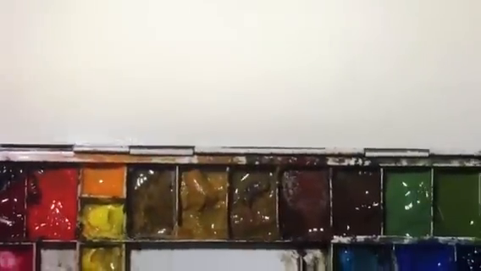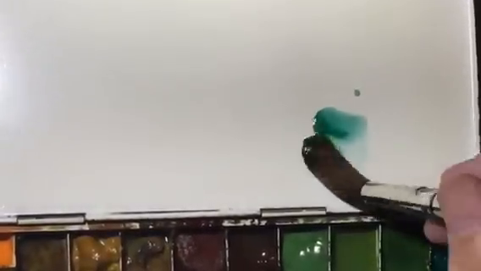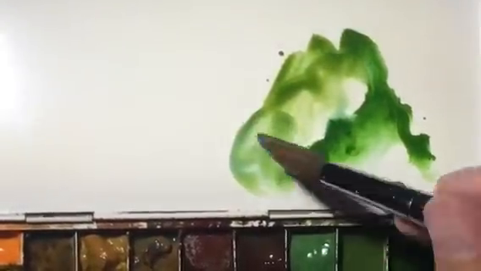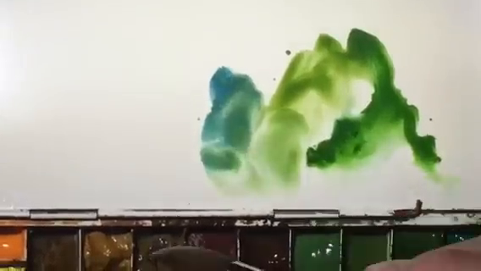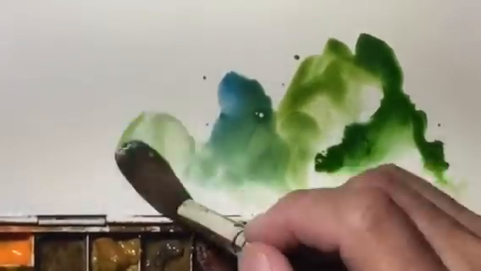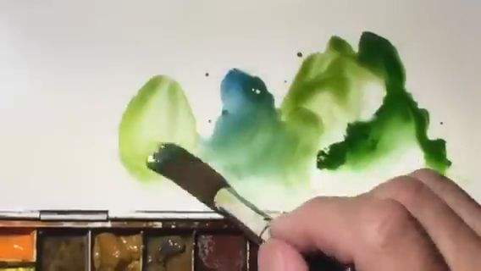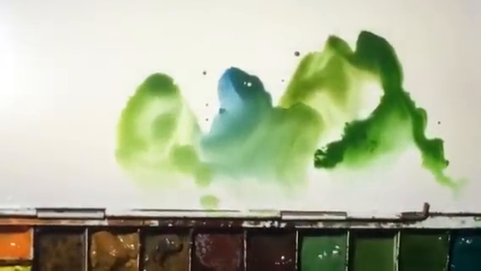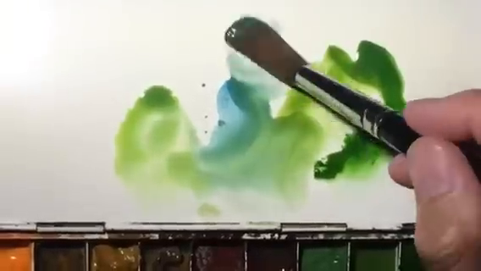We have the typical colors here, and I'm just going to get some greens for the trees, some blue in here, some cerulean blue, some cad lemon yellow just to mix in with the greens, and maybe some cobalt blue.